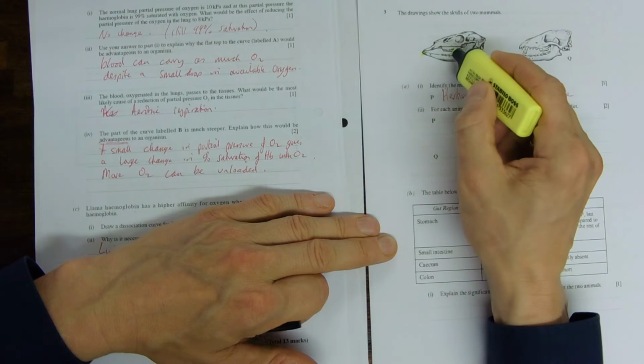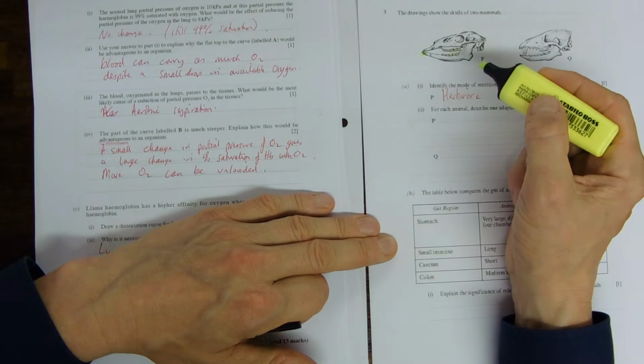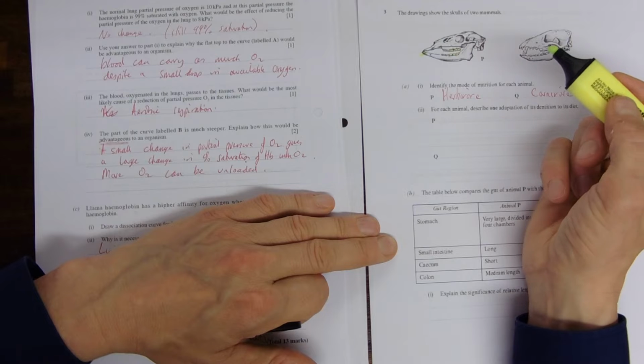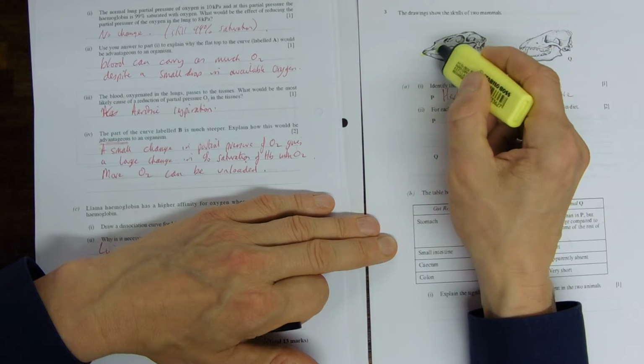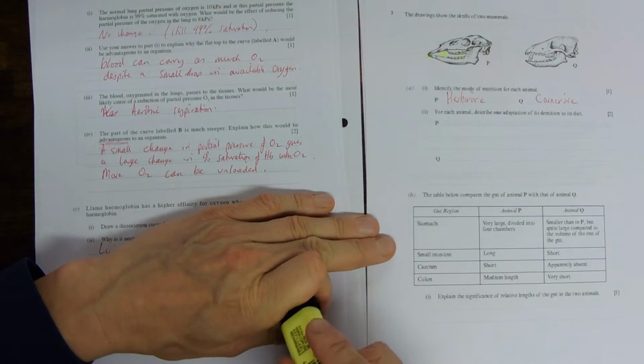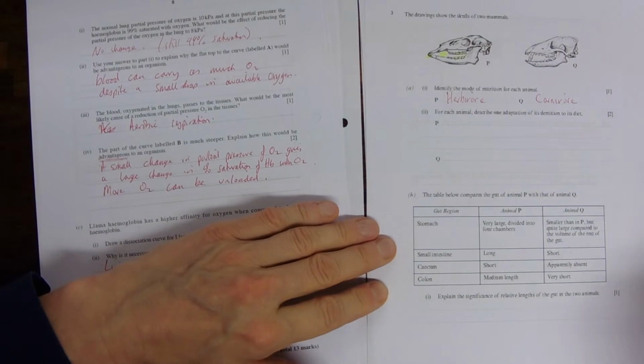You could talk about these molars interlocking for grinding grass material, and enamel ridges and so on. You could talk about this gap here, the diastema. So any of those will do.